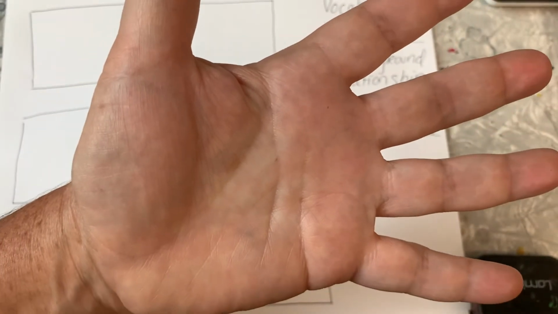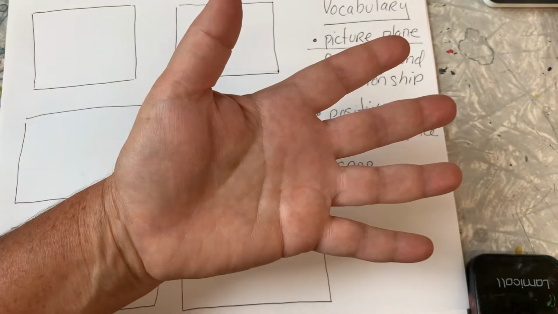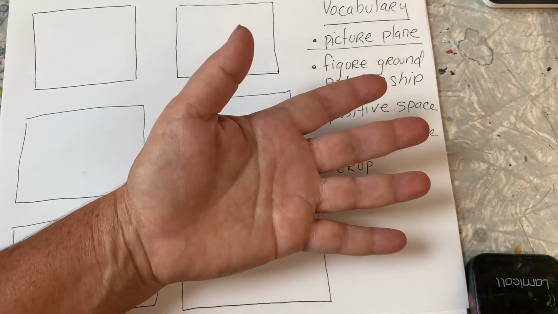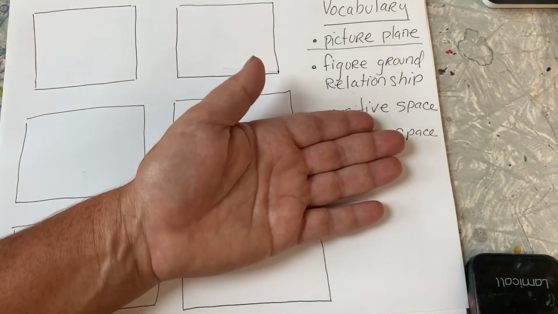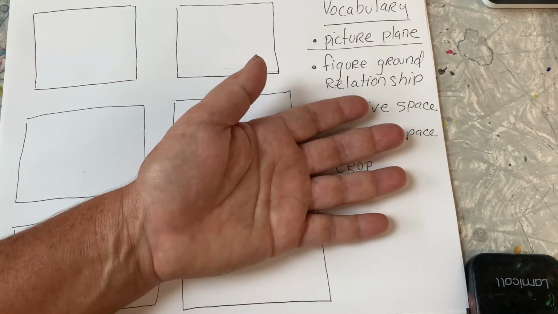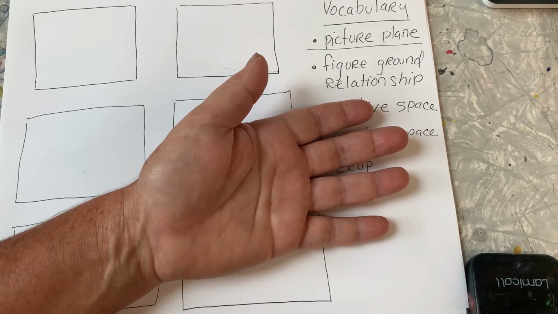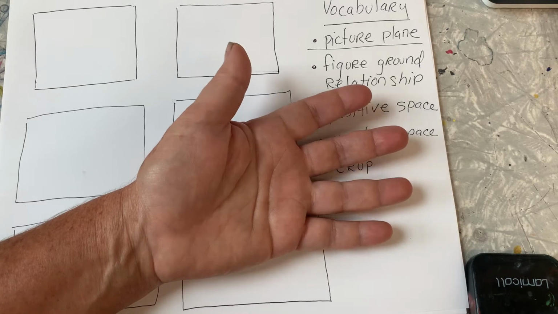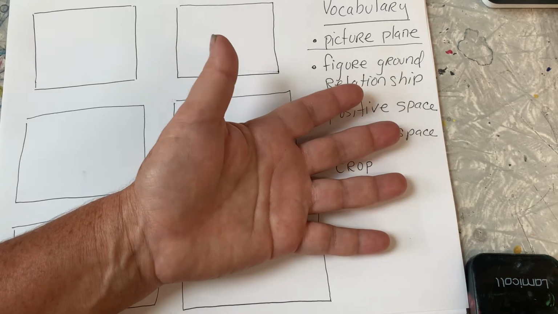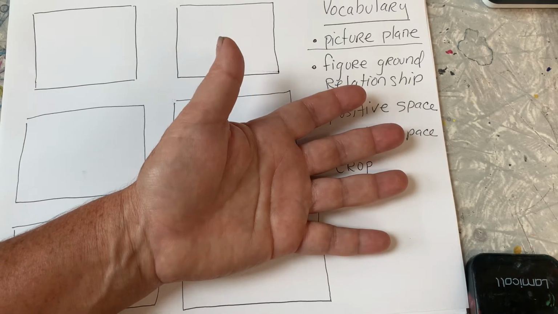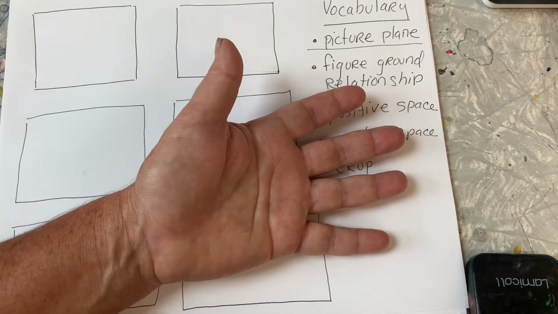And as I move it further away from the canvas, the negative space gets larger and the positive space gets smaller. Okay, so let's think of the figure, my hand, as positive, and the negative, which is the space where my hand is not, is the ground.